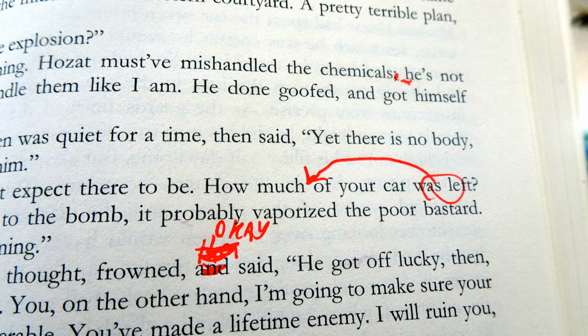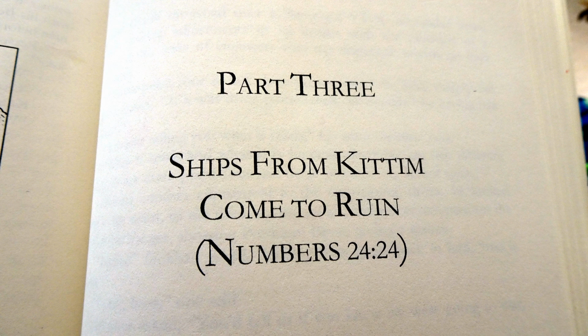And then again, you could see, I crossed out the "and" there because I was going to say "then," and then I decided for whatever reason I liked "and" instead. So I just cut that to let you know that all that crossed out stuff, to basically forget that. What I have there originally is okay. So the "and" stays. Part 3, Ships from Kitim Come to Ruin.